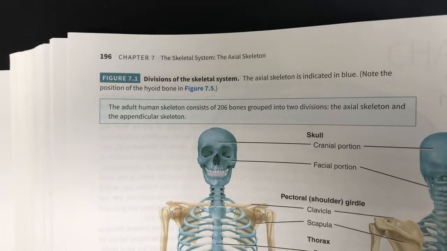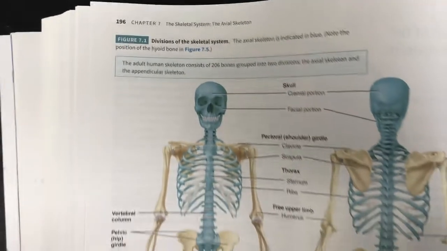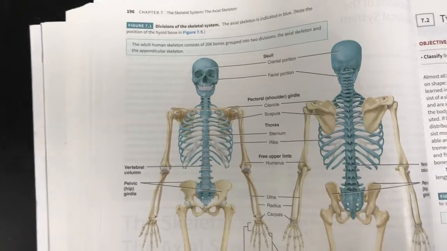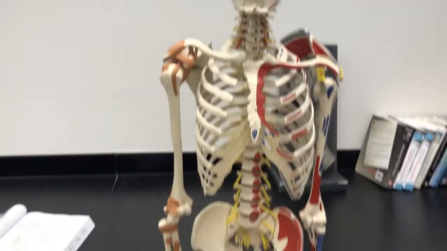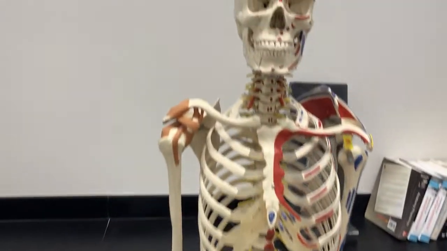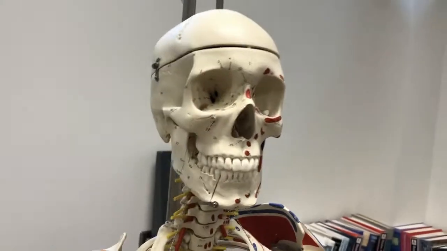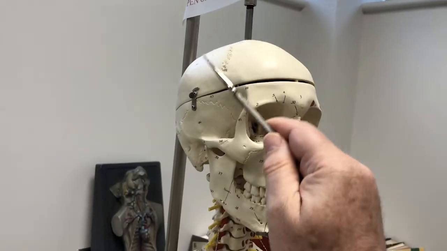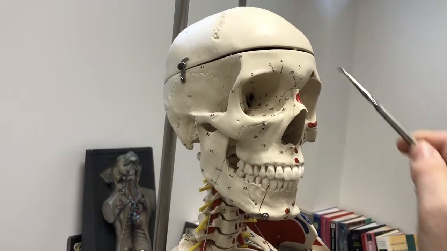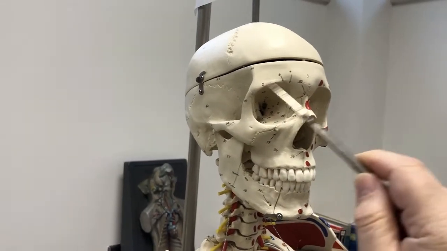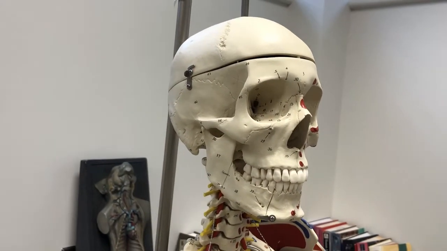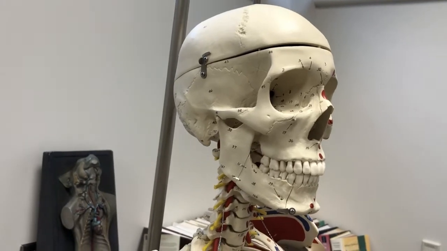We're going to look at bones of the axial skeleton. There's a picture in your book. Here's a model we have of the skeleton. The axial skeleton includes the skull. We have the cranial portion and the facial portion. And some of the bigger bones of the skull.